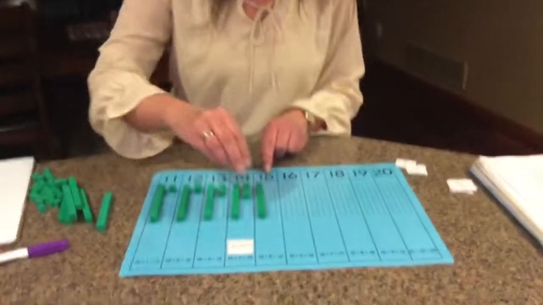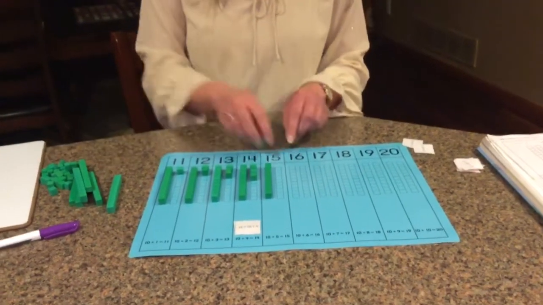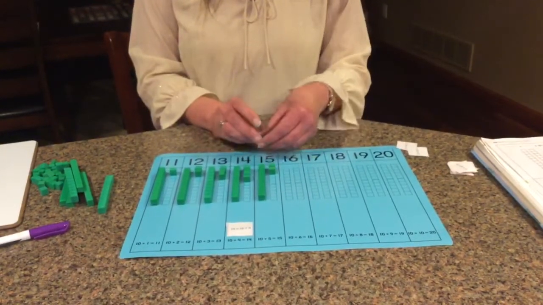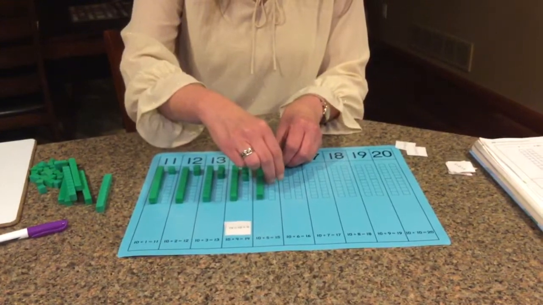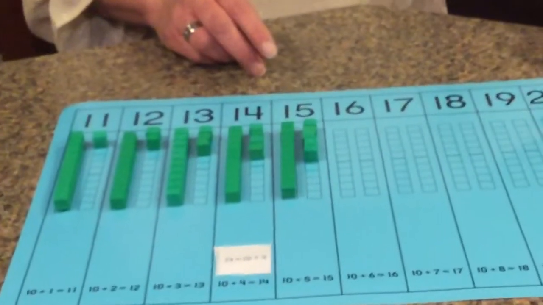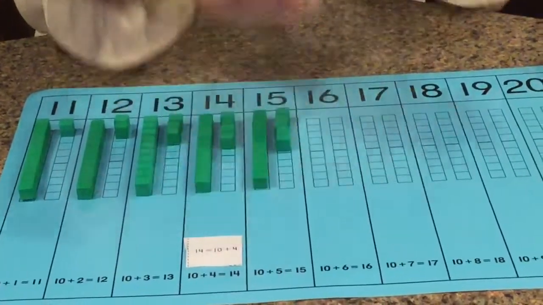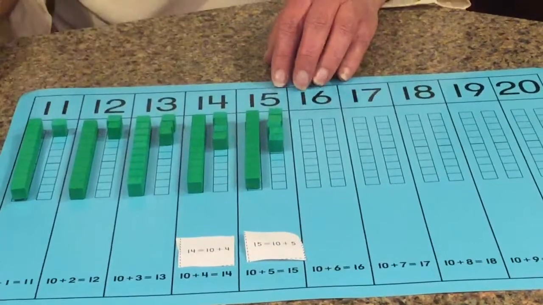We need 1 10. And it tells you how many ones do we need? 5. 1, 2, 3, and 4, and 5. And you can say 10 plus 5 equals 15, but you might say 15 equals 10 plus 5.